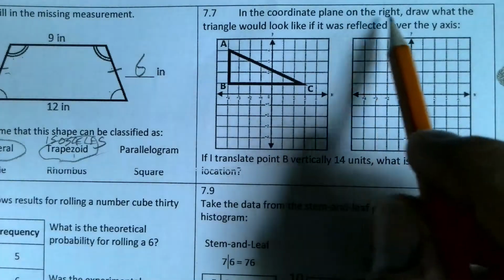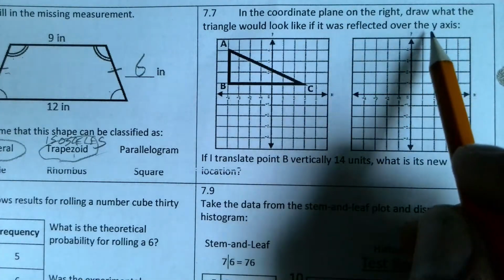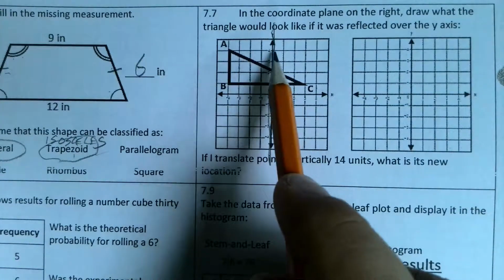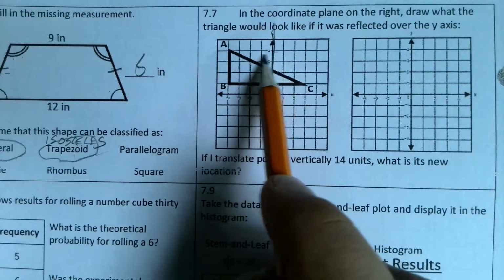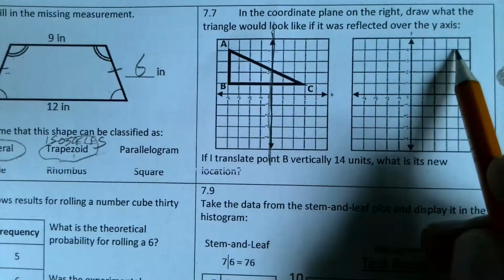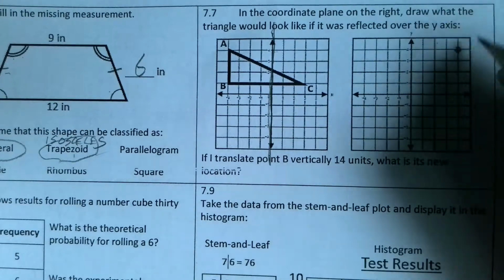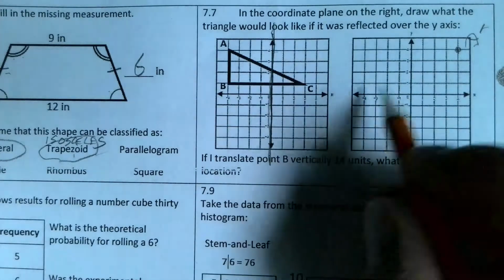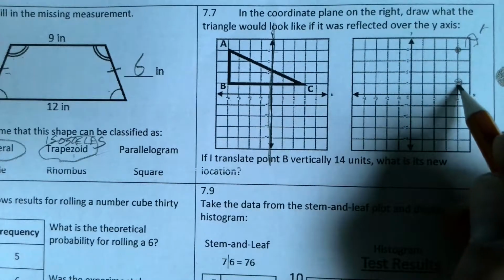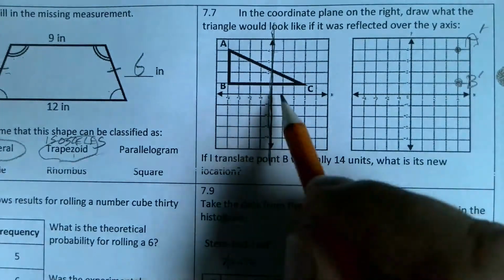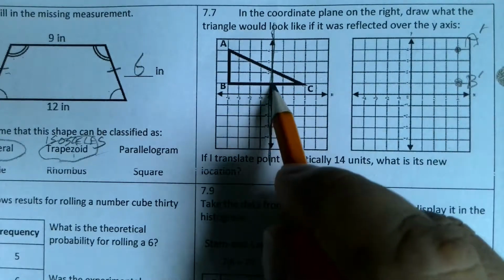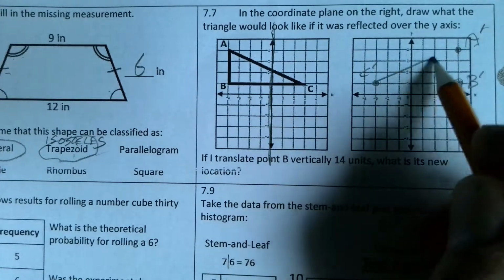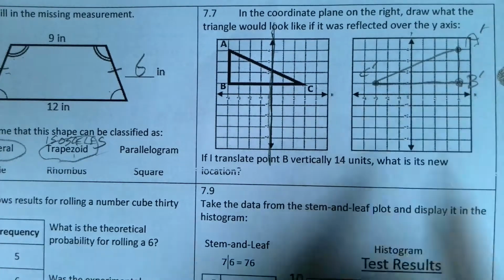7.7. Draw what it would look like if it was reflected over Y. So we're reflecting over the Y-axis. Point A was 4 to the left. Now it's going to be 4 to the right. And I'm going to put an A there with an apostrophe, because that means the image of A. B was 4 to the left. Now it's going to be 4 to the right of the Y-axis. That's the image of B. C was 3 to the right of 1. Now it's going to be 3 to the left of 1. So there's C's image. And there's your reflection.